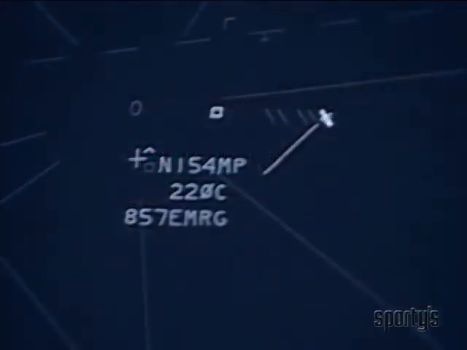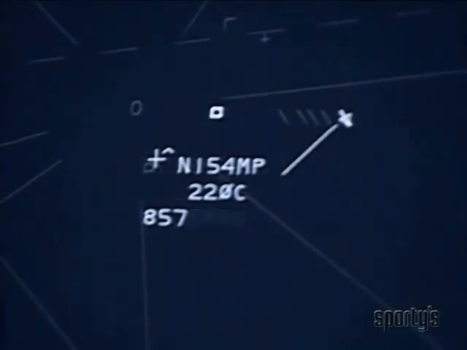If emergency authority is used to deviate from an ATC clearance, the pilot shall notify ATC as soon as possible and request an amended clearance.